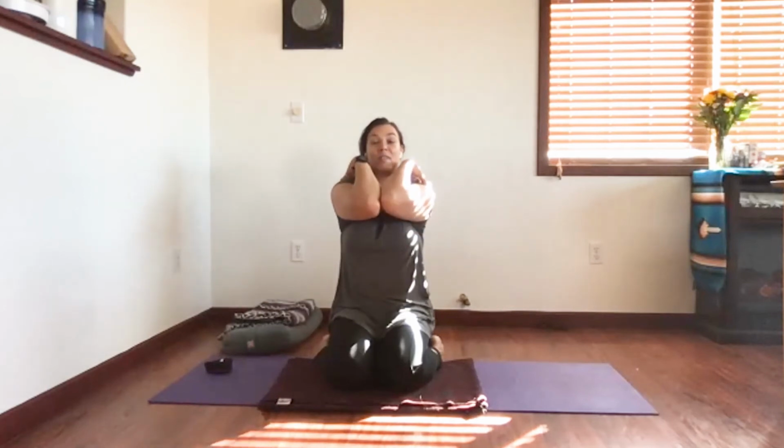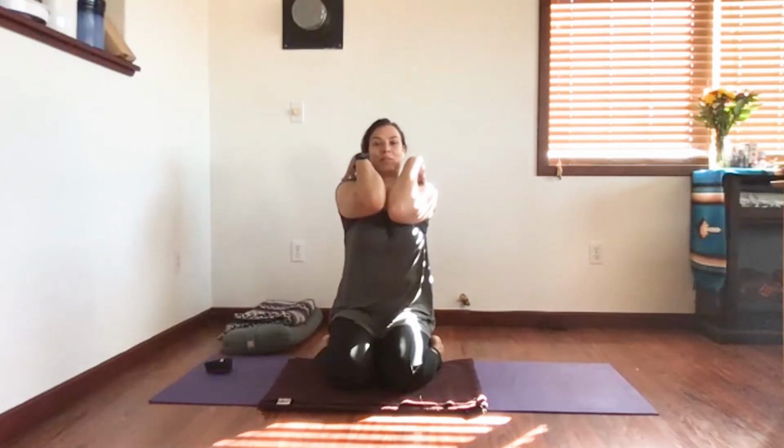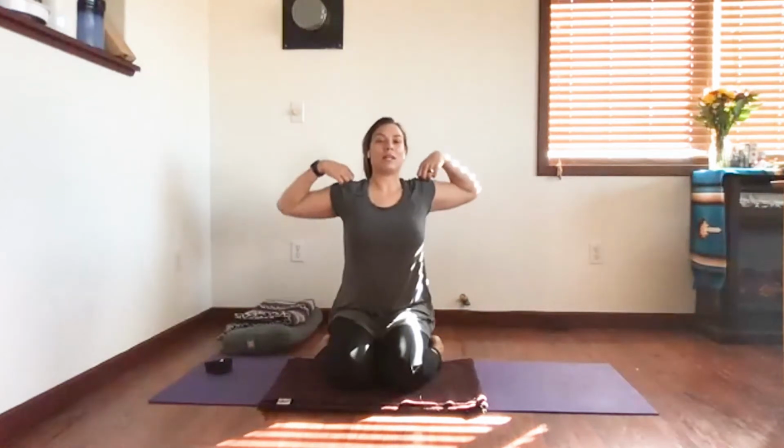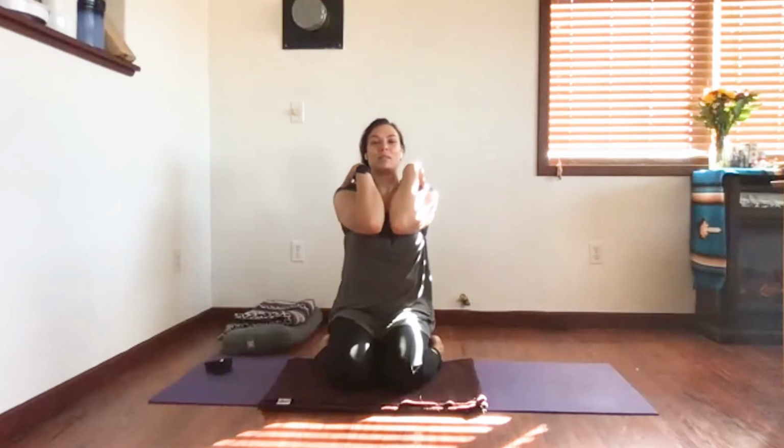Now we're going to do the opposite direction. So whichever elbow went down last is going to lift up and out and around. 1 more, up, out, and around. And back to center. And then you can rest your hands on your lap.